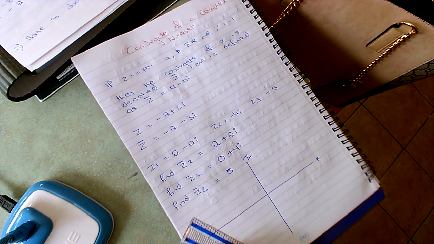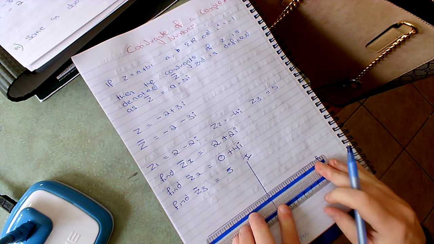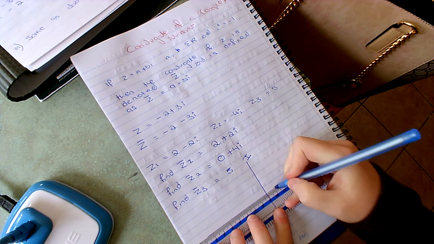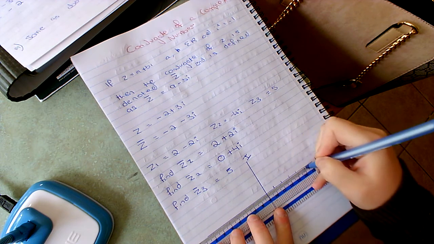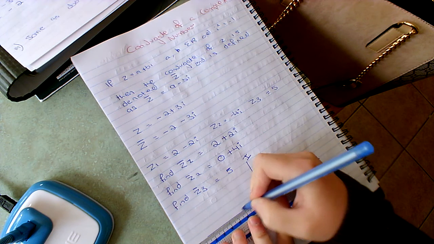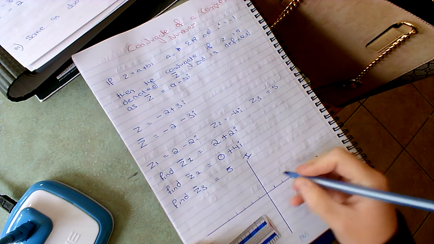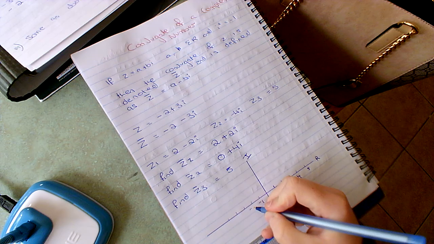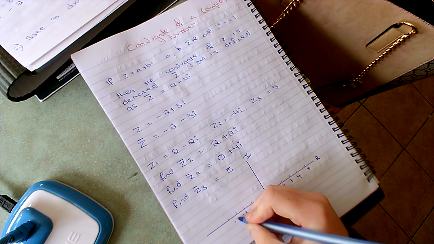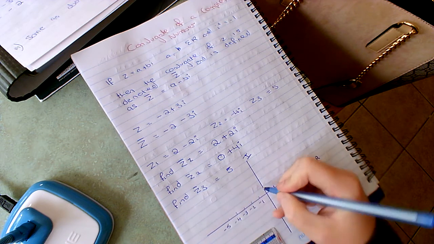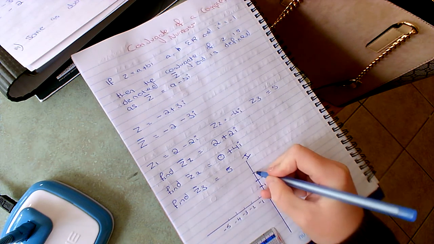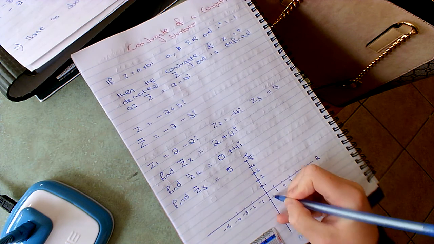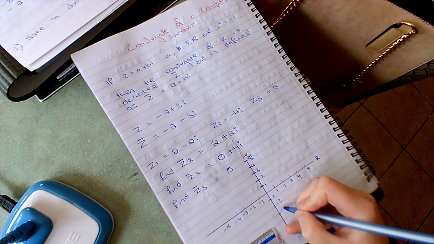So the first one is 2 plus 2i, so 1, 2, 3, 4, 5, minus 1, minus 2, minus 3, minus 4, minus 5, 1, 2, 3, 4, 5, minus 1, minus 2, minus 3, minus 4.